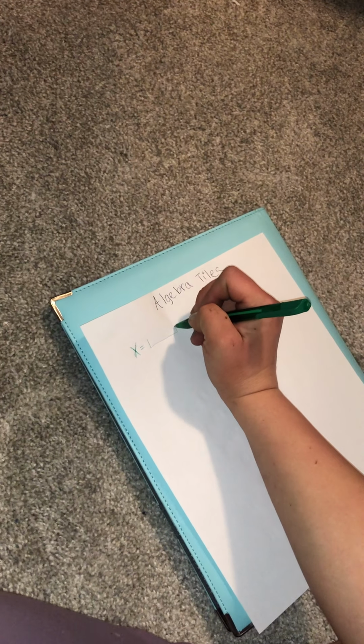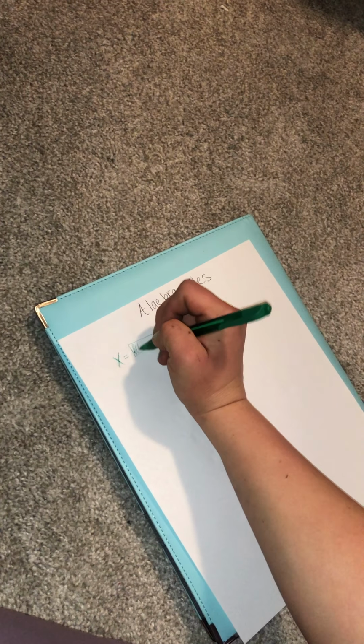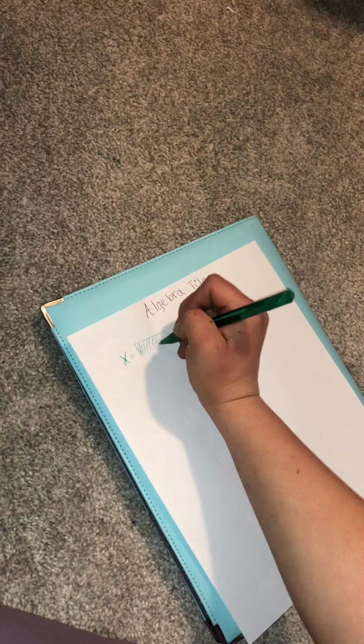X in algebra tiles is a longer green rod. I'm not going to color them all because it'll take too long, but I'm just going to color the first few so I can show you pretty much like a key that we're going to refer back to. Then I want to refer to a digit in an equation, which is going to be referred to as a singular unit. It's just a square, which is equal to 1.